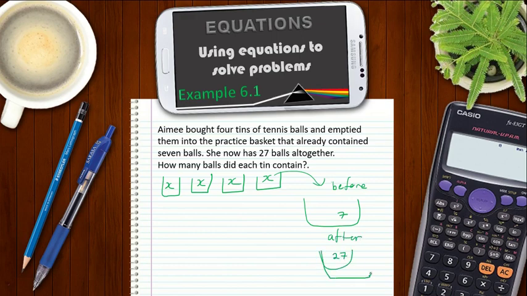Okay, that should be bigger, but anyway, 27. So how can we put this into an equation that we can solve? If we had 7 and then she added x, another x, another x, and another x, then she ended up at the end with 27. So here's our equation that we can simply solve.